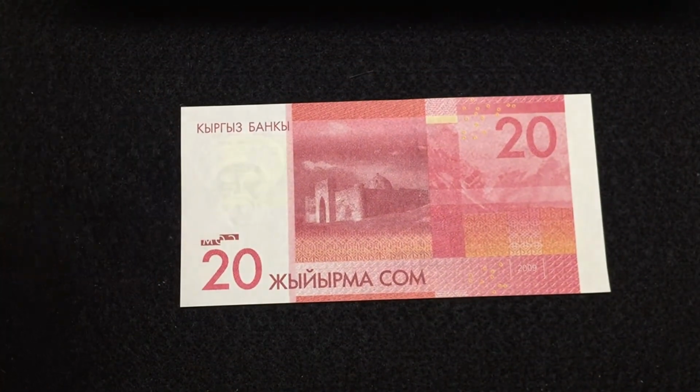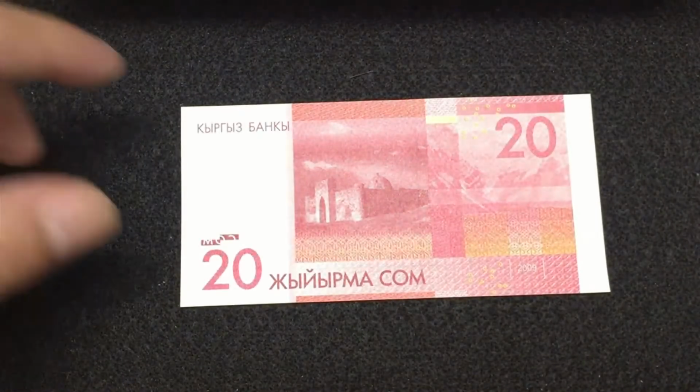This is the reverse side. This is also a very colorful bill. This portion is getting reflected. Number 20 in dark red color is getting reflected. This middle portion is getting reflected, and this block is getting reflected. So basically there are lots of security markings that are getting reflected under the UV light on this bill. Let's check our next bill.